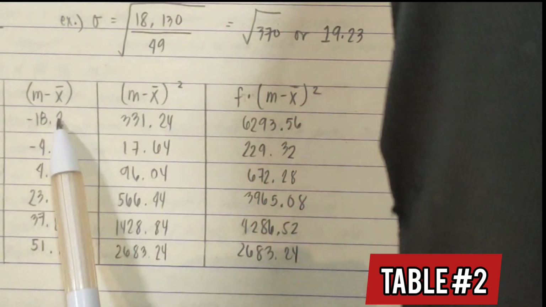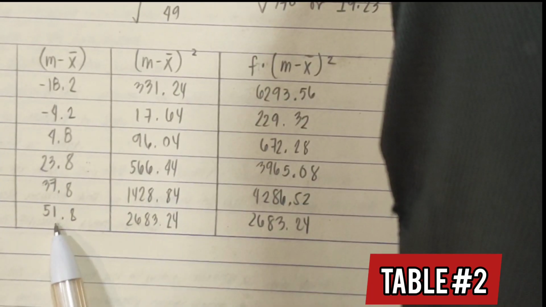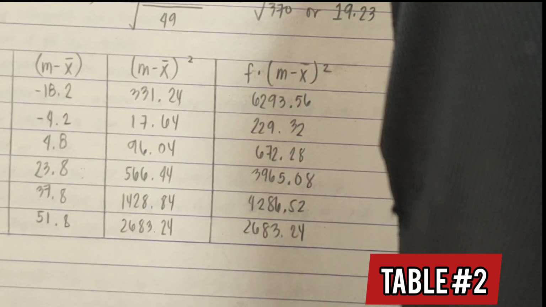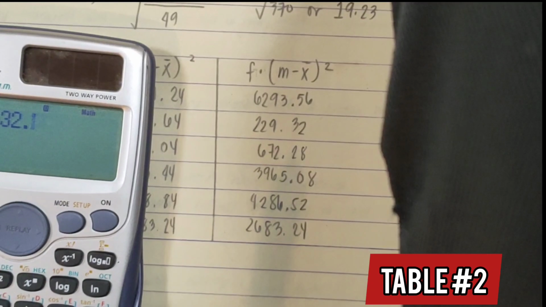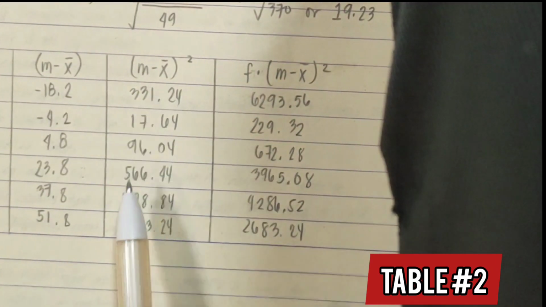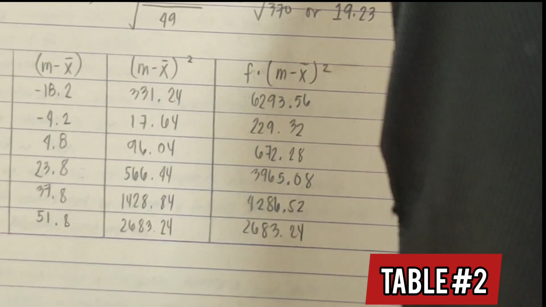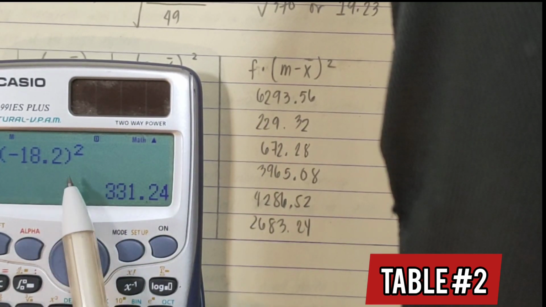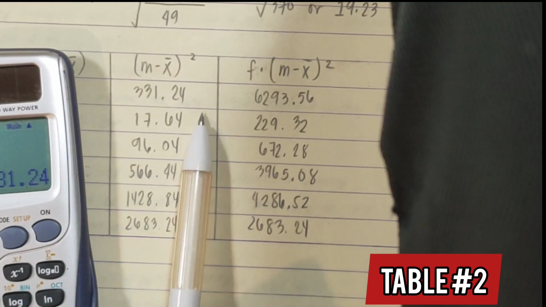You're just going to repeat that for the rest of the values, and you get your entire column here. So for example, our last row right here has a class mark of 84.5. So 84.5 minus 32.7, and you get the value of 51.8. This value right here is just this entire thing multiplied to the power of 2. So as you can see, right in the calculator, we have our negative 18.2 to the power of 2, and you get 331.24. You do that for the rest of the values to get this part.